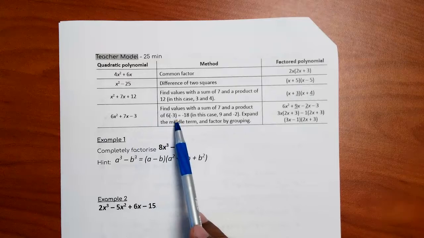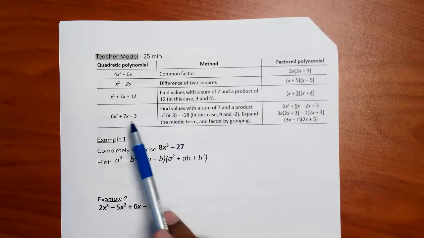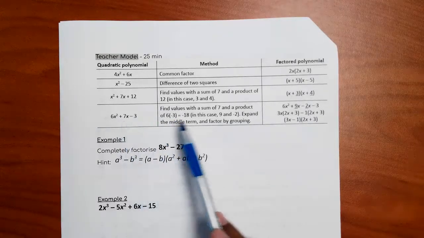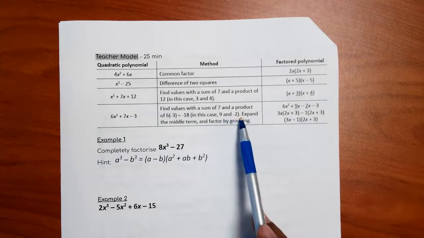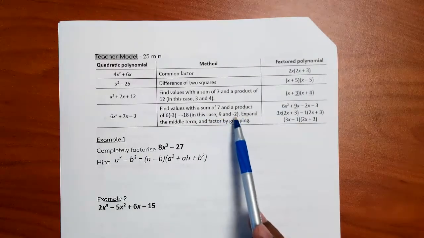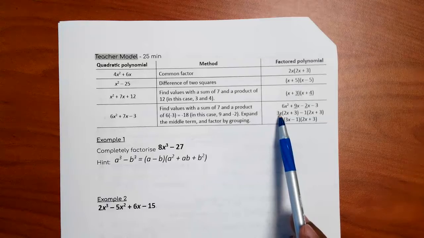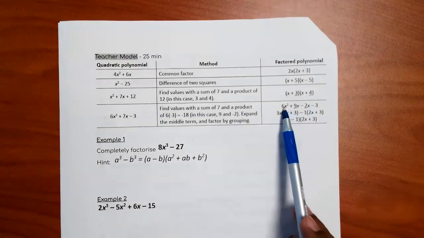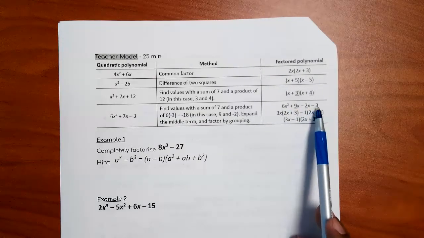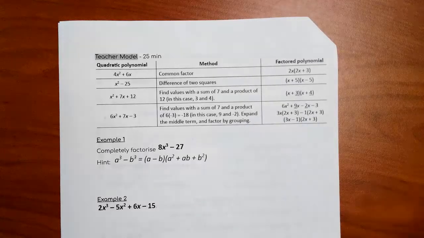And again, those factors should combine to give you plus 7x. So we notice that 9 and negative 2 do that. 9 times negative 2 is negative 18. 9 plus negative 2 is plus 7. So you just rewrite it as 6x squared plus 9x minus 2x, and then you factor by grouping, and you get your answer.